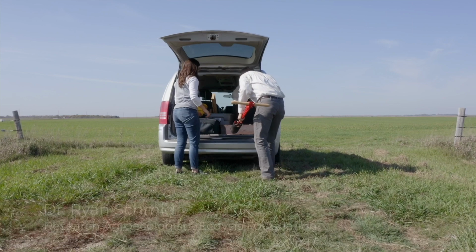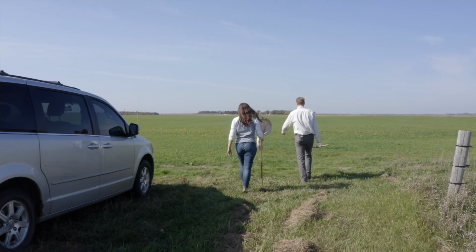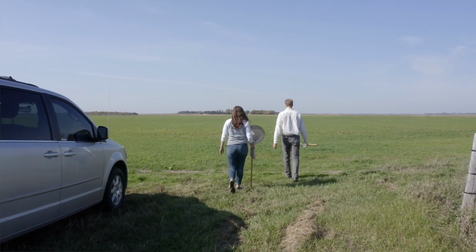But don't just take my word for it. Let's hear about how ecosystem diversity affects pest populations from an expert. So my name is Ryan Schmid, and I work at Igdices Foundation, a nonprofit research foundation located here in rural South Dakota, and I'm one of the research scientists here.